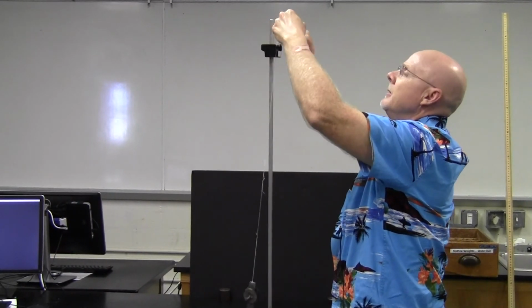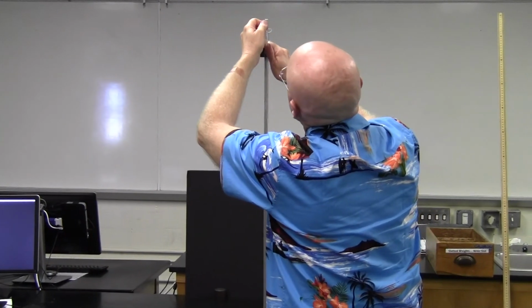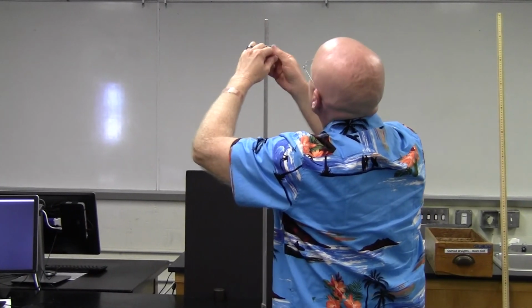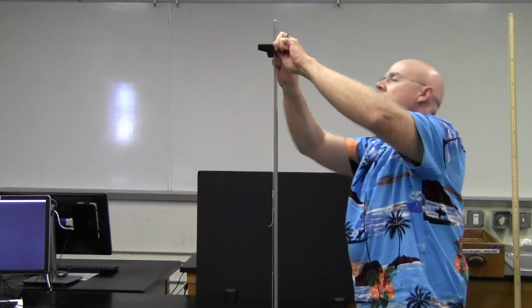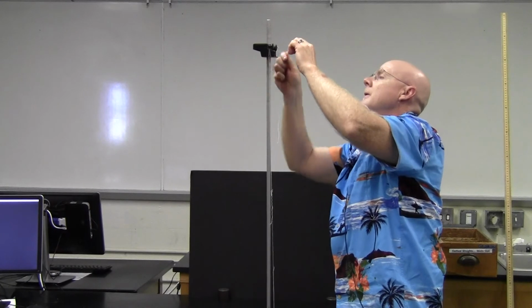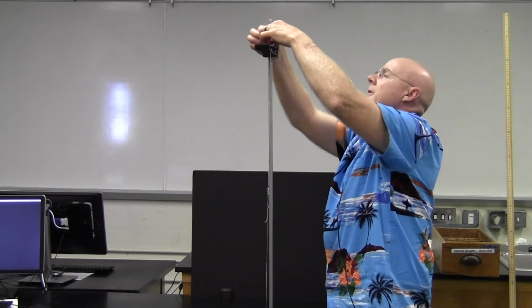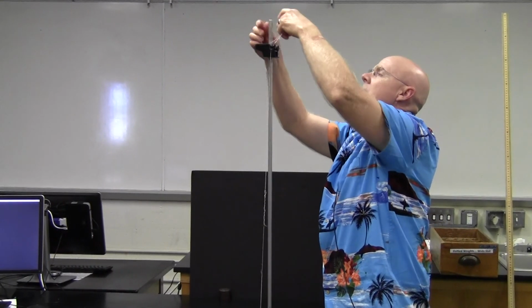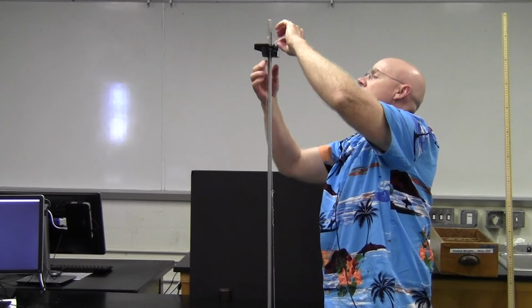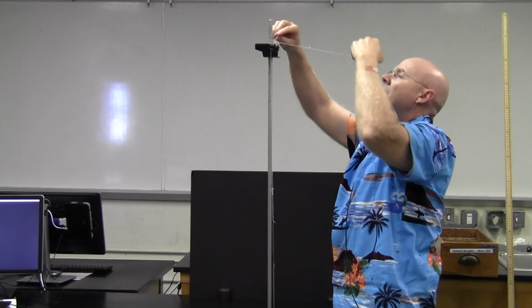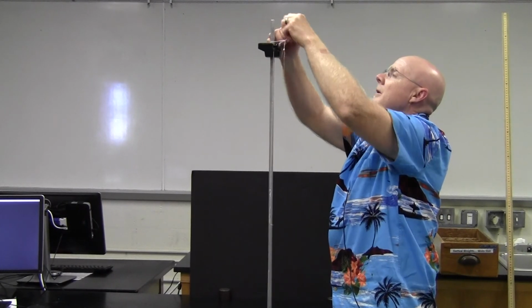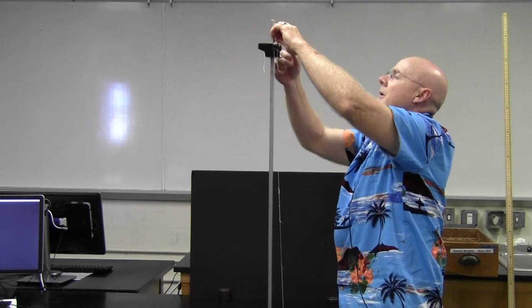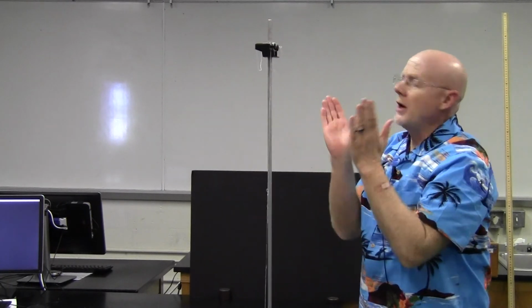Bummer. This is a terrible, terrible clamp. And a terrible, terrible string. That's what I get for trying to use an old string. It's all twisted in here. All right. Yeah, I'll tell you what. Let's cut this, and then I'm going to make a new string.